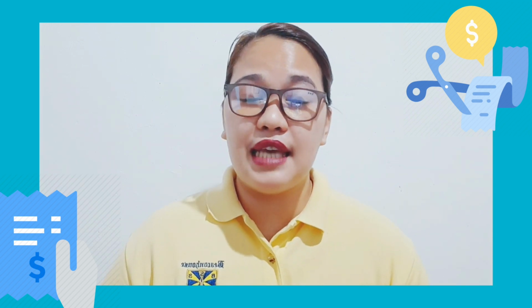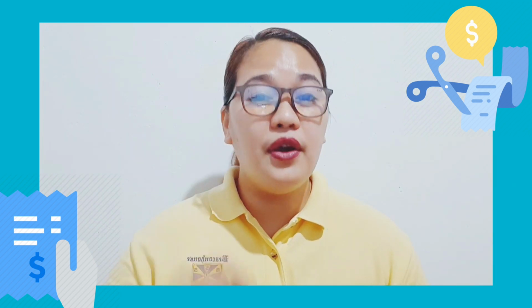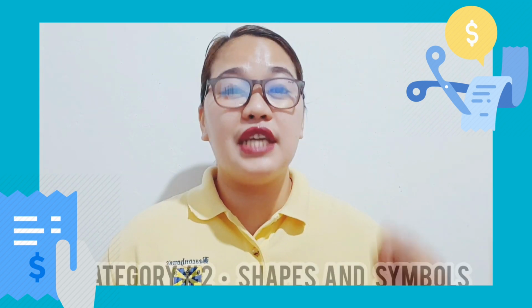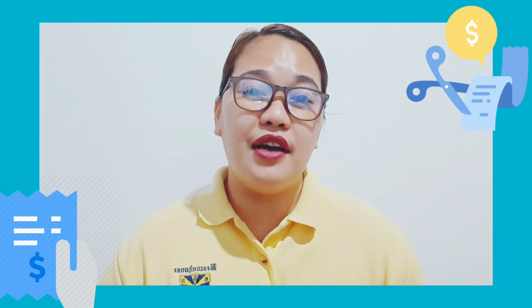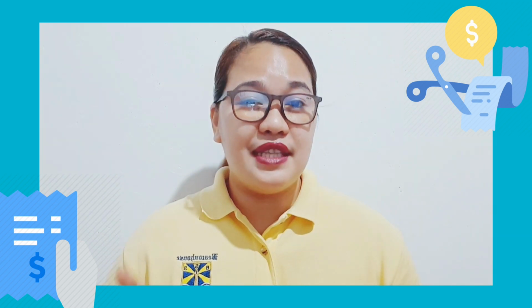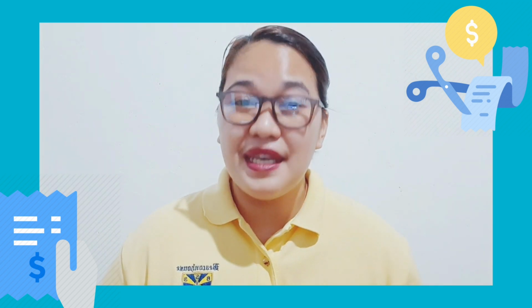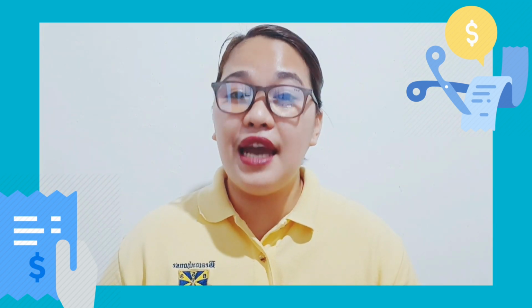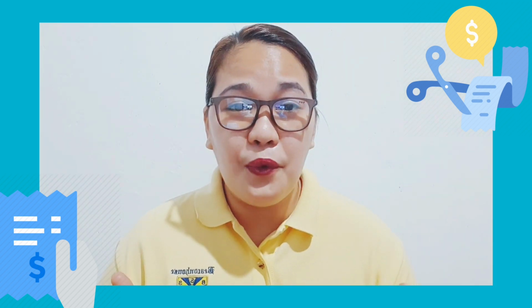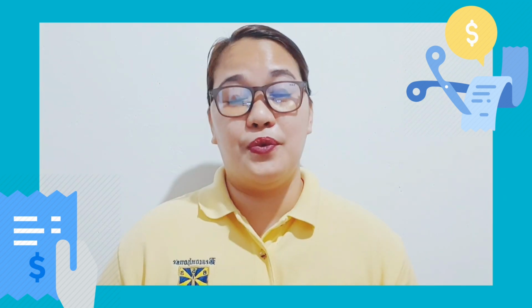Now for our second category, we're done with the color. Let's move to the second one, which is the shapes and symbols. Lurking behind a ton of logo fails is insensitivity to shape and symbolism. Both of these elements are an integral part of how your logo carries meaning. It's vital you know what to do and what not to do.